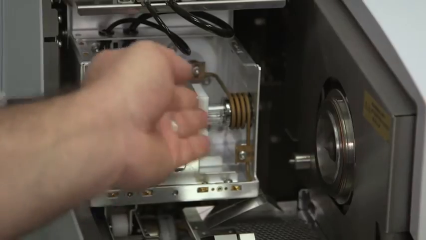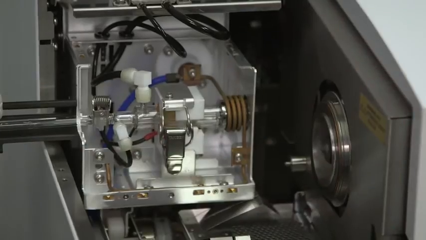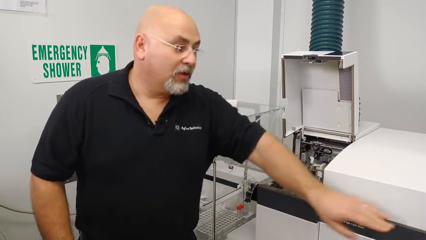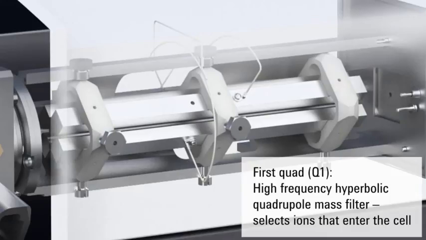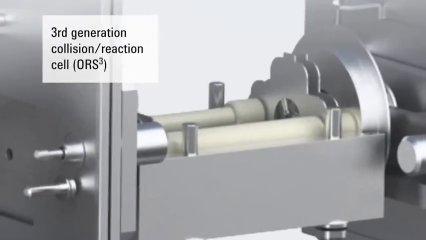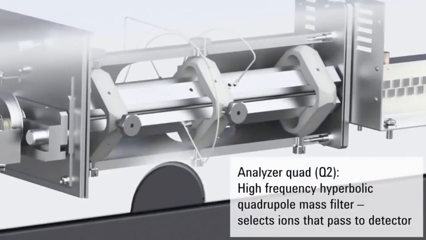After the sample gets ionized, the ions are carried into the high vacuum region, where in the Agilent 8800 Triple Quad we have a quadrupole, the octopole reaction system, and then the second quadrupole, hence allowing for MS/MS capabilities.